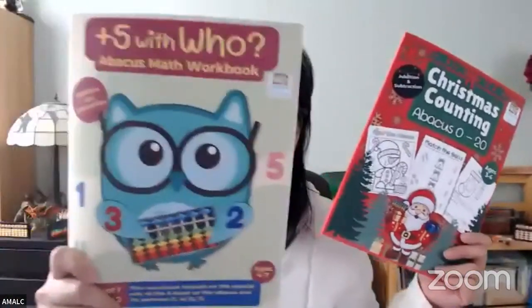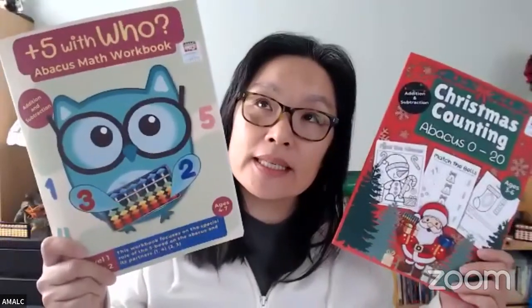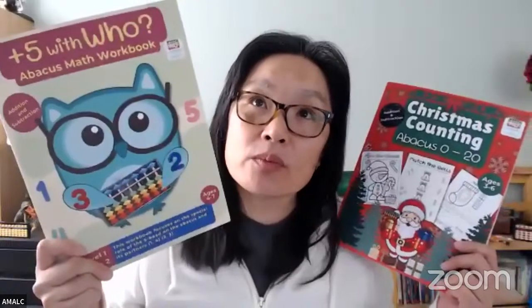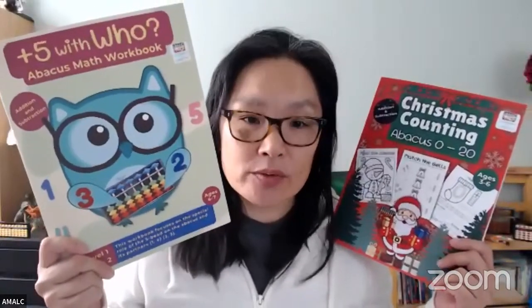And then the next book would be this one, which is the addition fact family of 5. So it'd be 4 plus 1 and 3 plus 2.